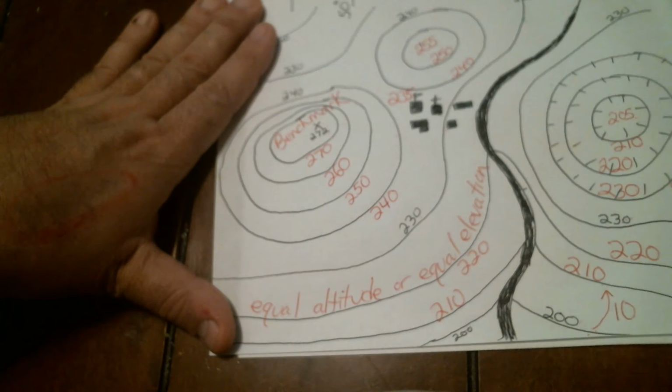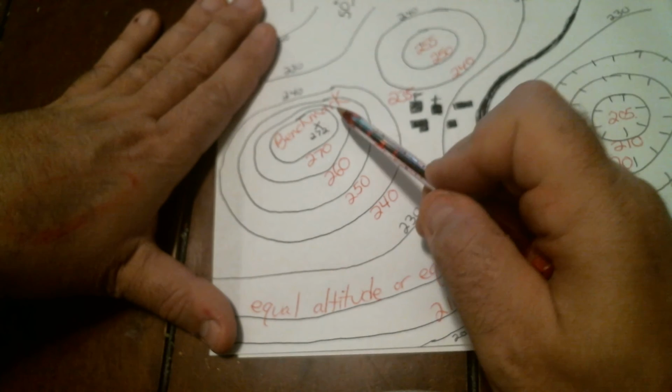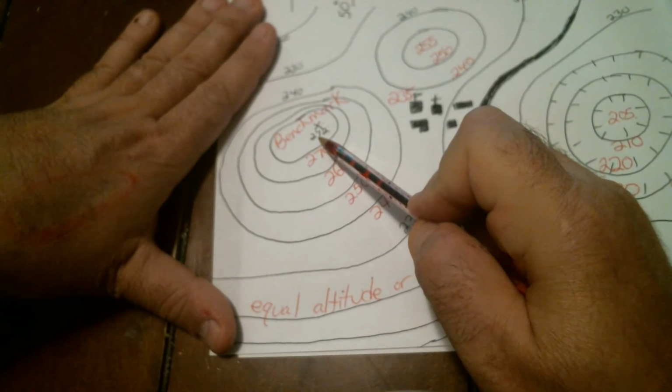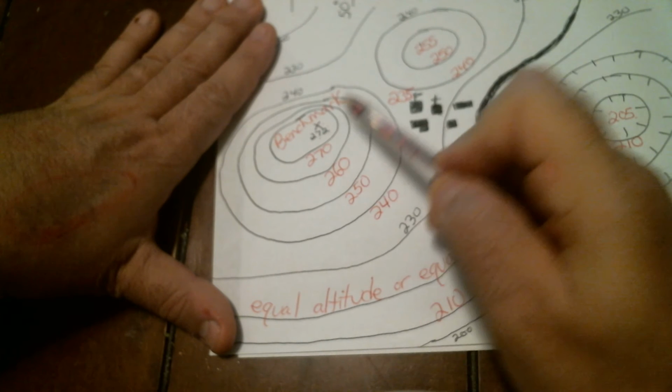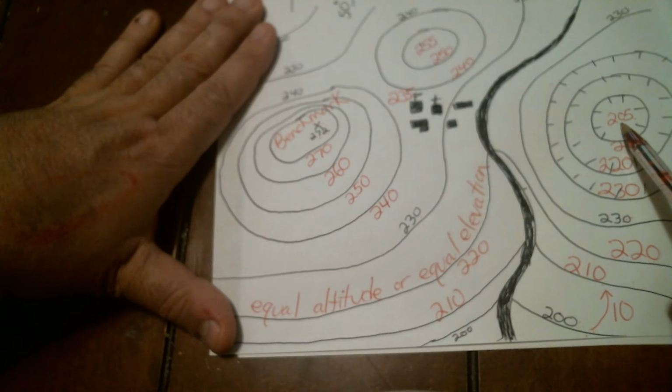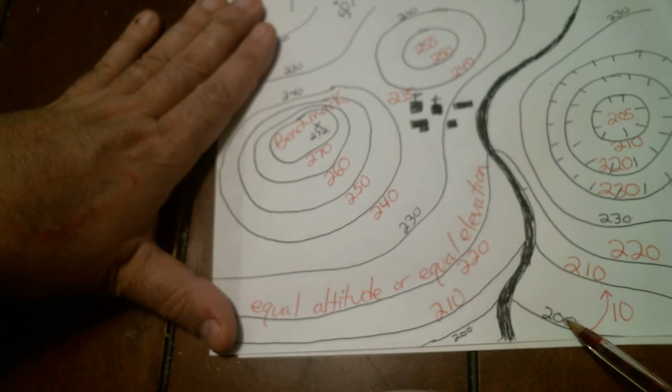The difference between heights is called relief. The relief of the whole map is the difference between the highest point, 272, and the lowest point, which in this case is down here, 200.